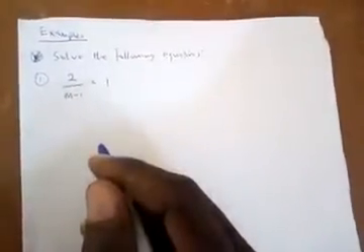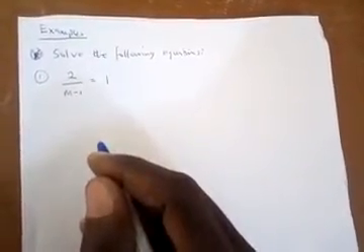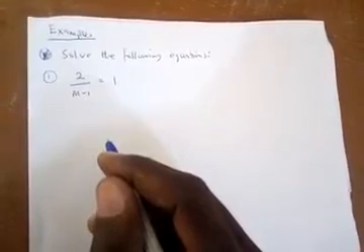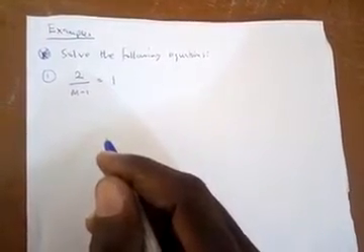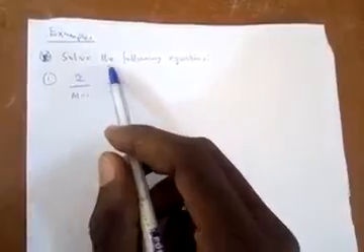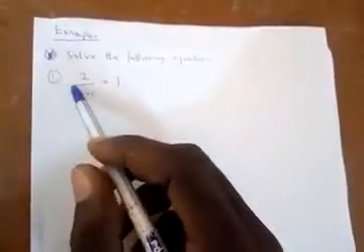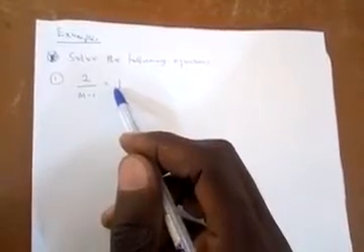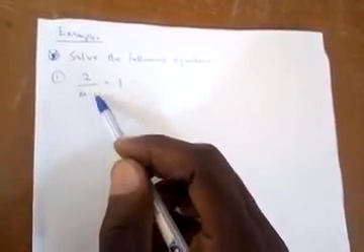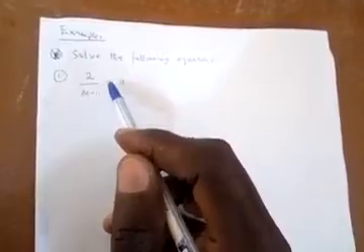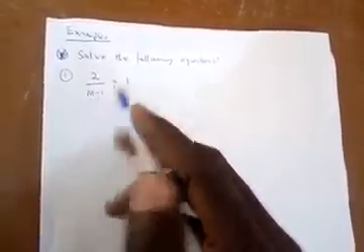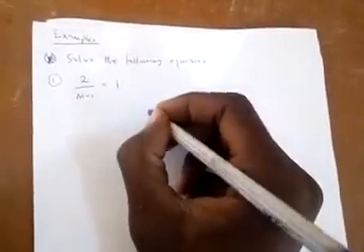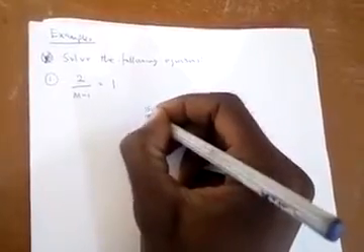Okay, all right. We have an example here, so let's see how we can solve it. We're asked to solve the following equations. Number one: 2 over m minus 1 is equal to 1. Of course, we are asked to find the value of m. So, solution. I'll write the equation again.